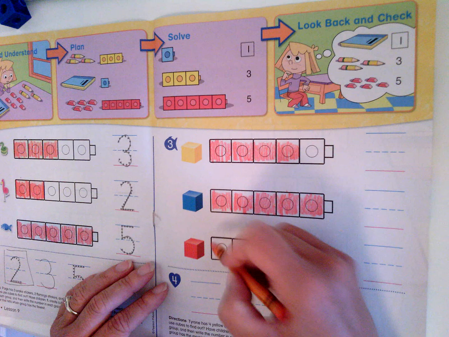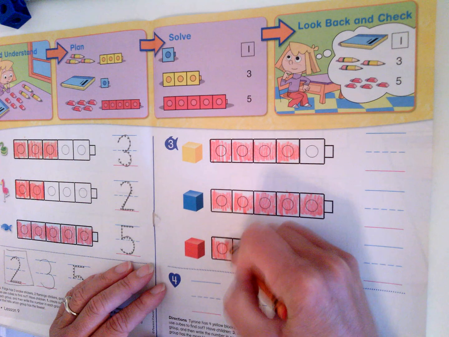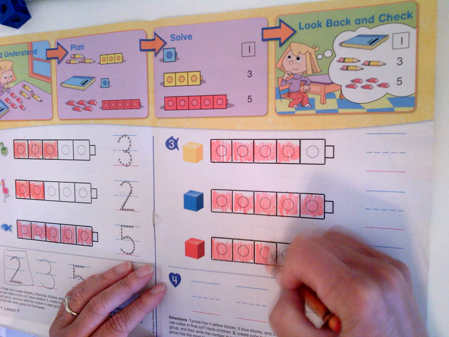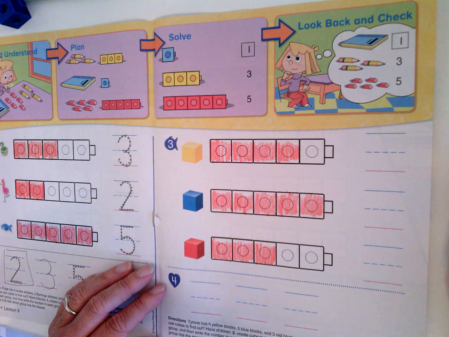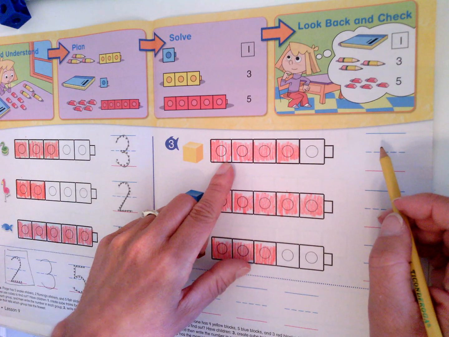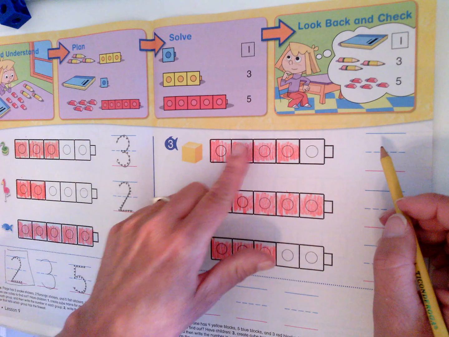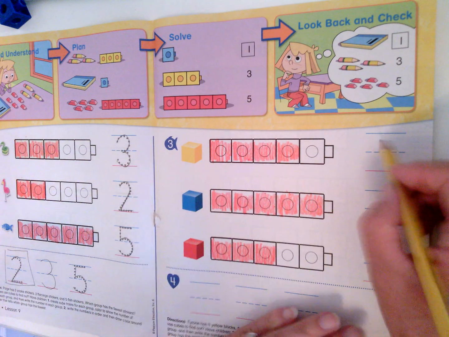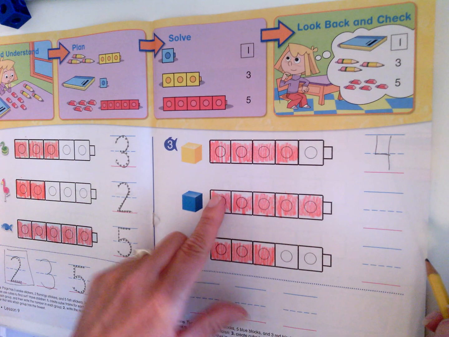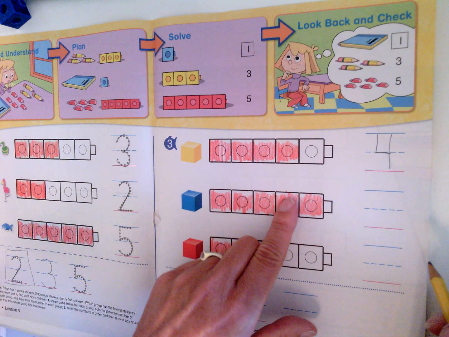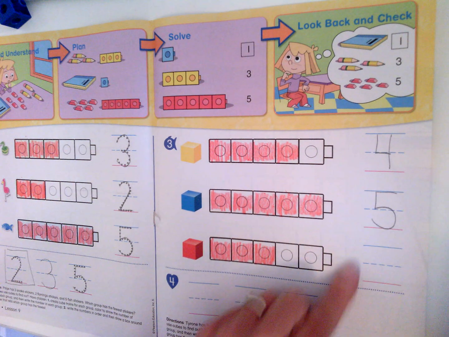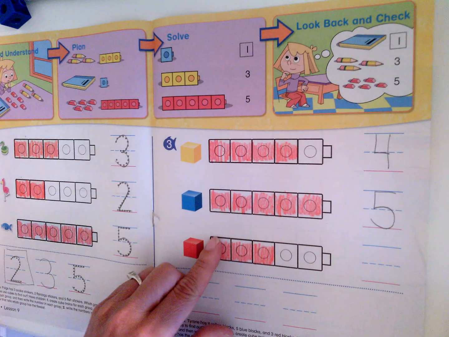How many yellow blocks does he have? He forgot. Count. 1, 2, 3, 4. How many blue blocks? 1, 2, 3, 4, 5. How many red blocks? 1, 2, 3. Now I need to put my numbers in order from least to greatest. If you have blocks of your own, you can put them over the top. That will help you count.